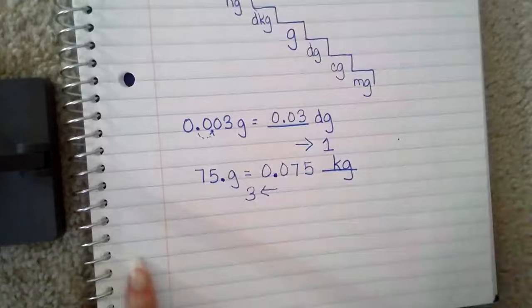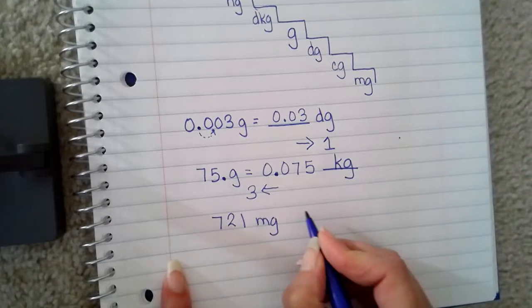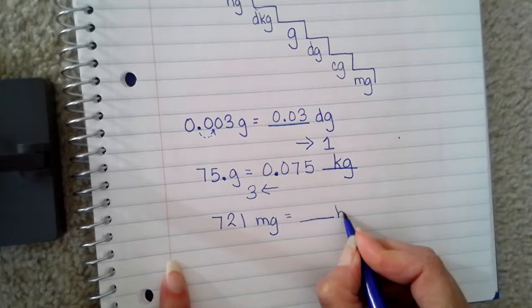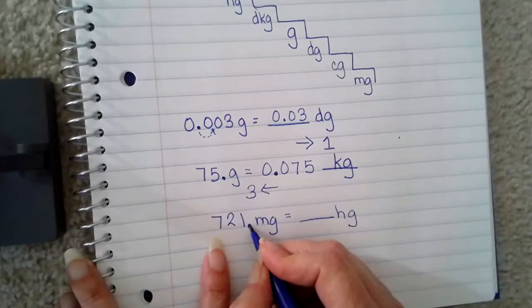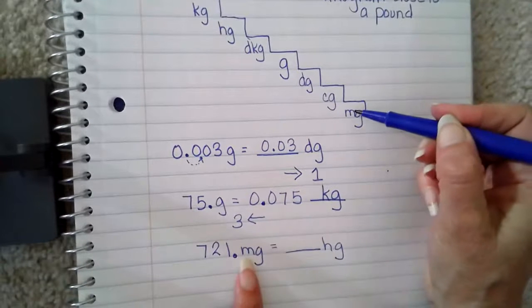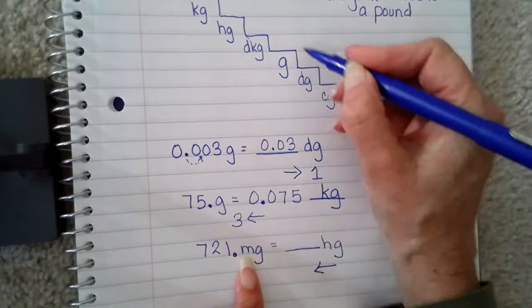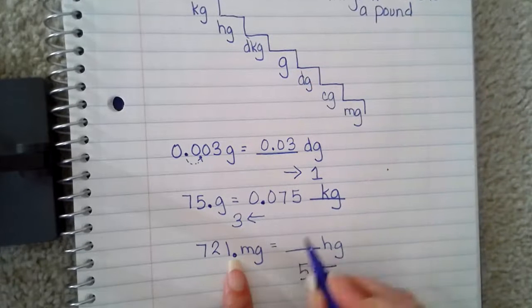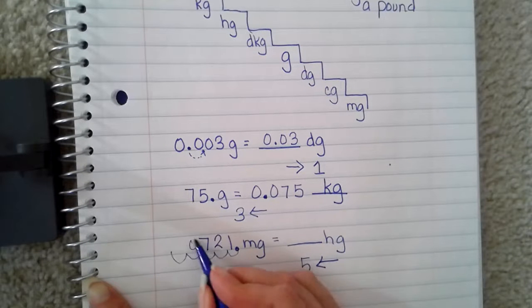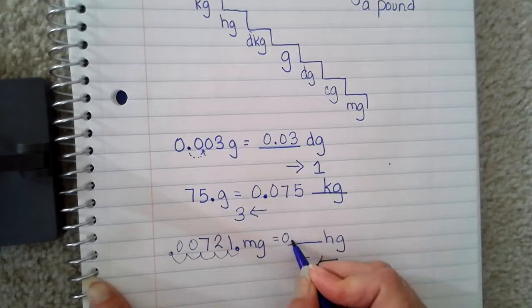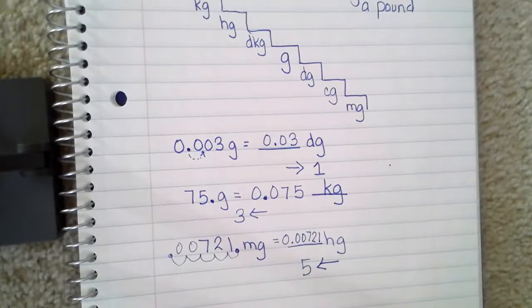All right, if I have 721 milligrams equals blank hectograms. So I know my measurements, but I have a missing number. I know my decimal point is at the end here because I don't see it. I'm going from milligrams up to hectograms, so I'm going to the left, and I'm moving up 1, 2, 3, 4, 5 spaces. So I have to move my decimal point 1, 2, 3, 4, 5. It looks like I need to add some zeros. So I've got 0.00721. Had to squish it in there to get that to fit, but that's what that would equal in hectograms.